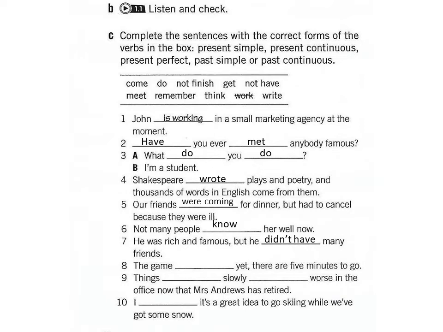The game, yet. There are 5 minutes to go. So, in this case, because we have the word yet, and we know that the game isn't over yet, we know that we need to use the present perfect. The game hasn't finished yet. There are 5 minutes to go.